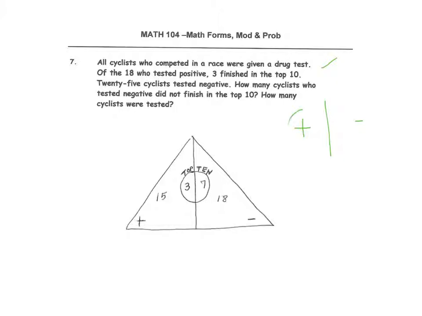Out of the people who tested positive, 3 finished in the top 10, and there were 18 here, and out of the 25 people who tested negative, we can assume that 7 finished in the top 10.